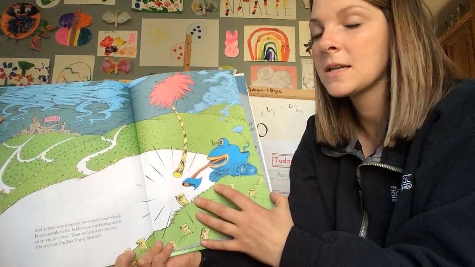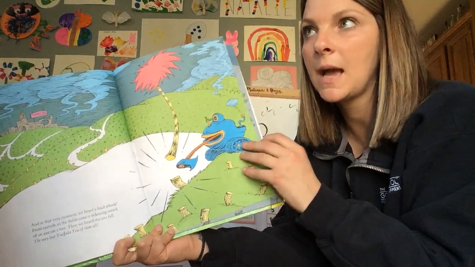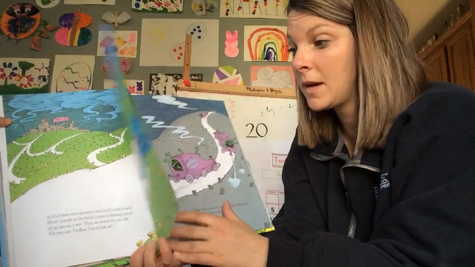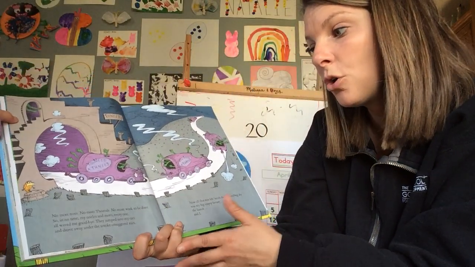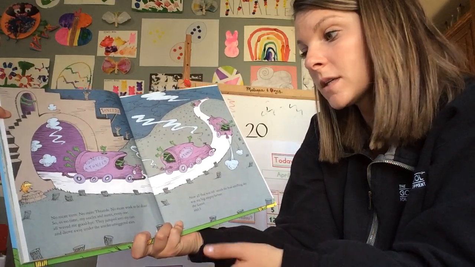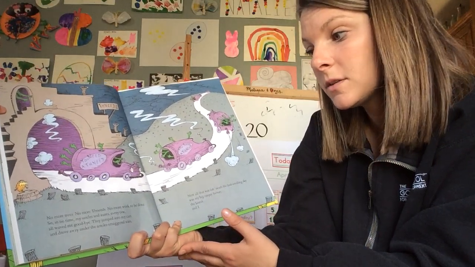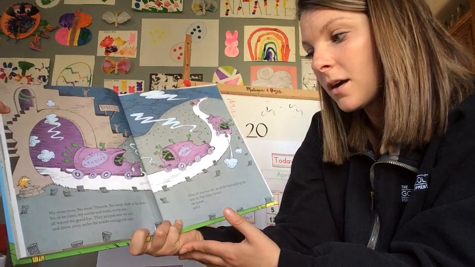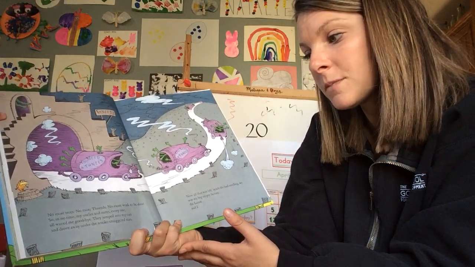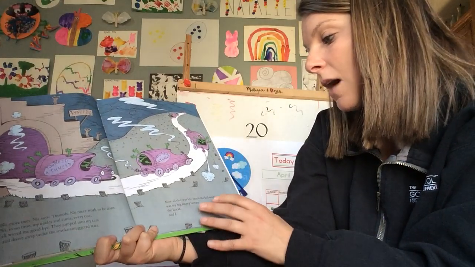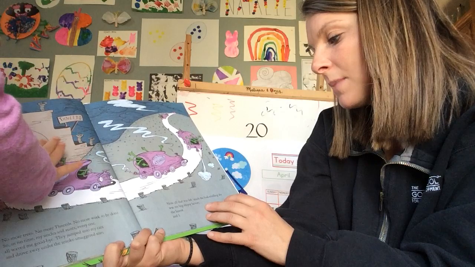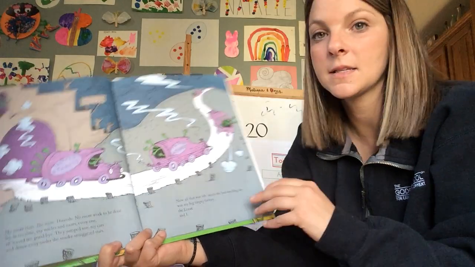They just cut down the last one, so now what? Now what's going to happen if they don't have any more truffula trees to make their Thneeds, right? Let's see. No more trees, no more Thneeds, no more work to be done. So in no time, my uncles and aunts, every one, all waved me goodbye. They jumped into my cars and drove away under the smoke-smuggered stars. Now all that was left beneath the bad-smelling sky was my big empty factory, the Lorax and I.